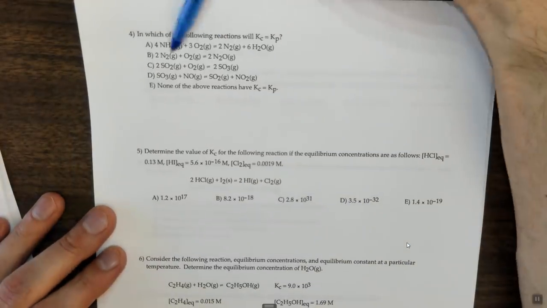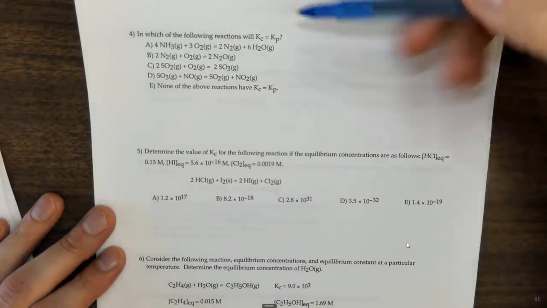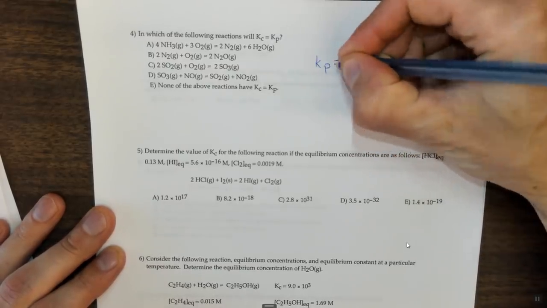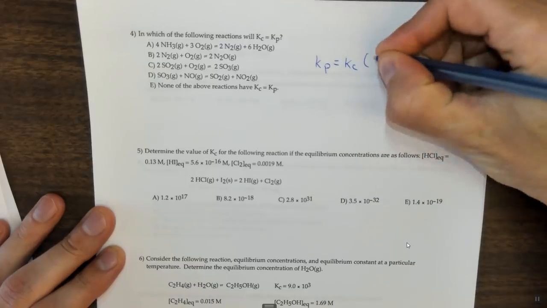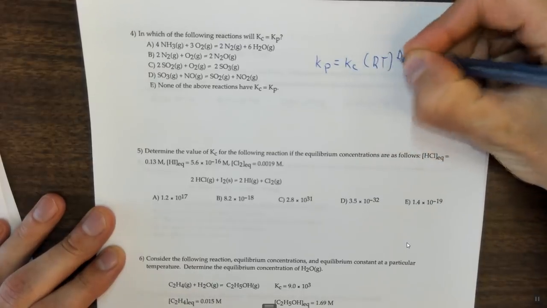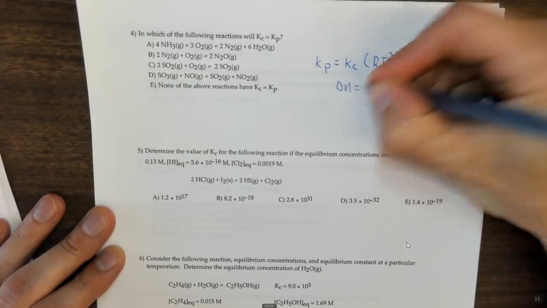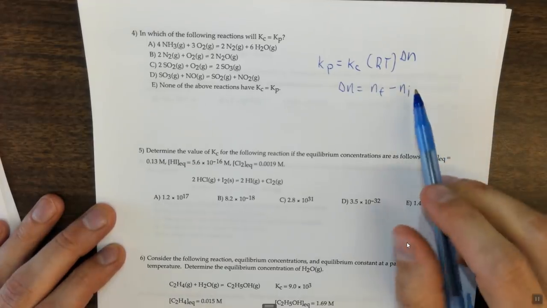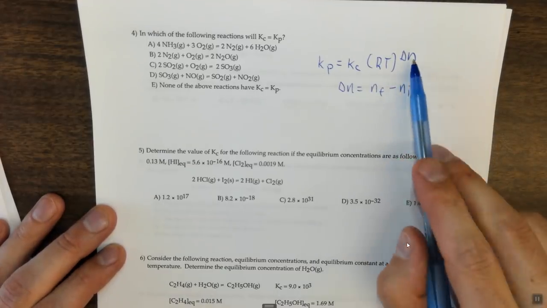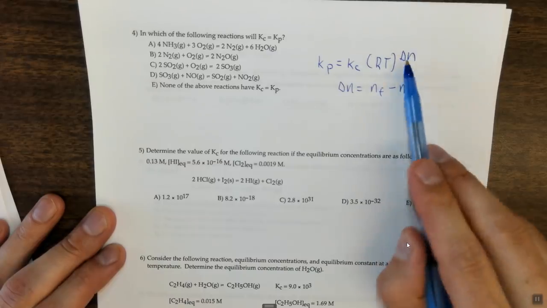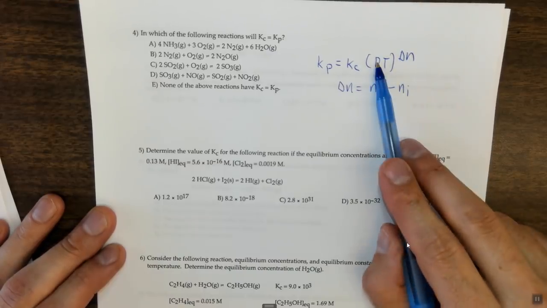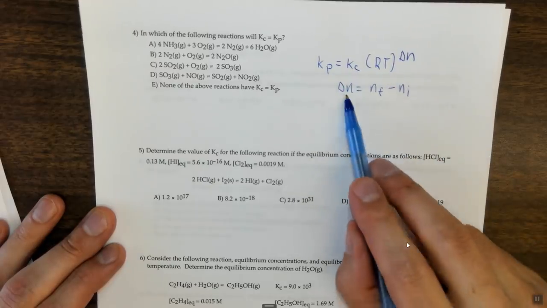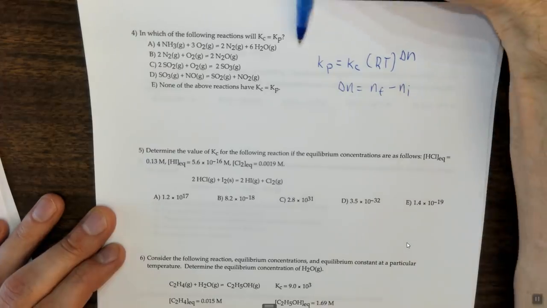Question 4 says, in which of the following reactions will Kc equal Kp? Well, from the previous question, you'll remember that Kp equals Kc times RT to the delta n, where delta n equals n final, moles of gas final, minus n initial, moles of gas initial. So if delta n is equal to 0, then we're going to raise RT to the 0, which is going to be 1, and this whole term becomes 1. So Kp equals Kc. So if delta n equals 0, then Kc equals Kp.